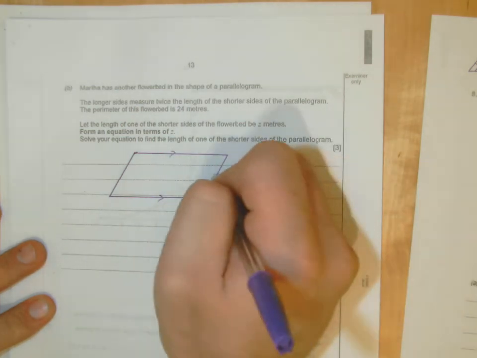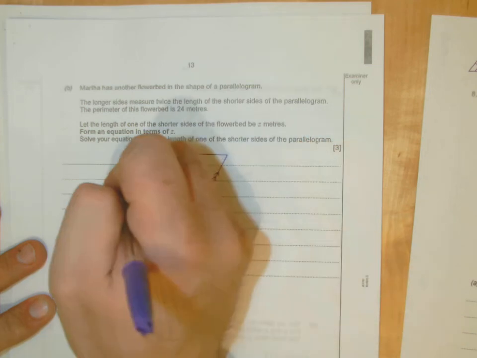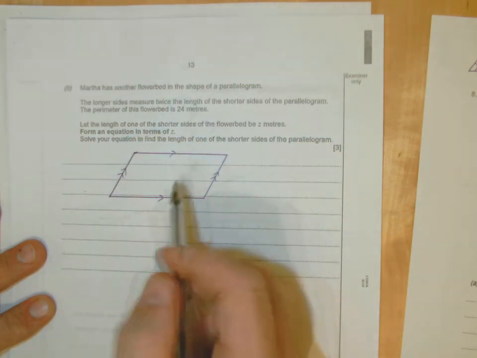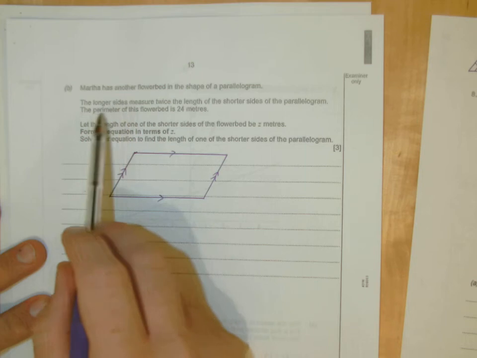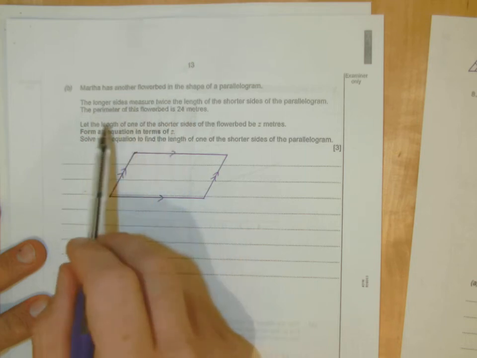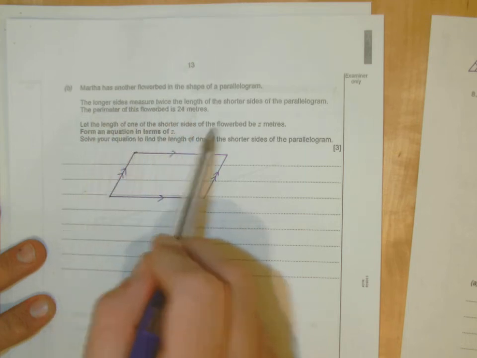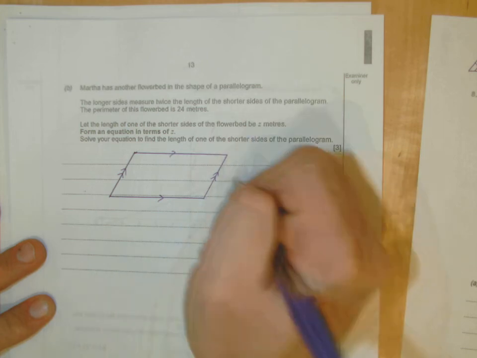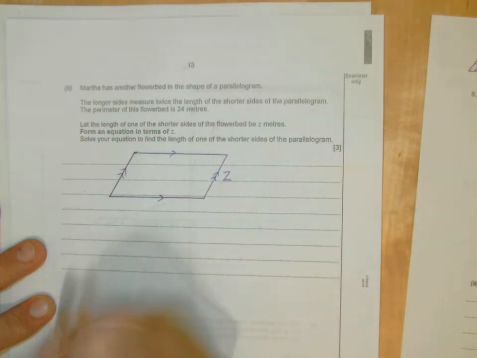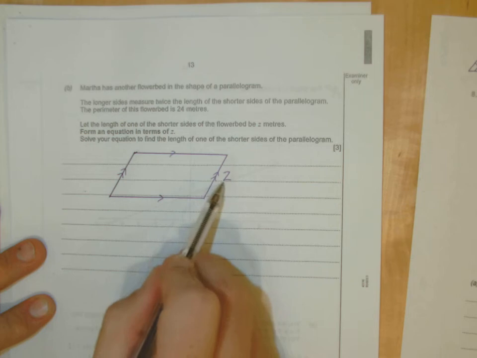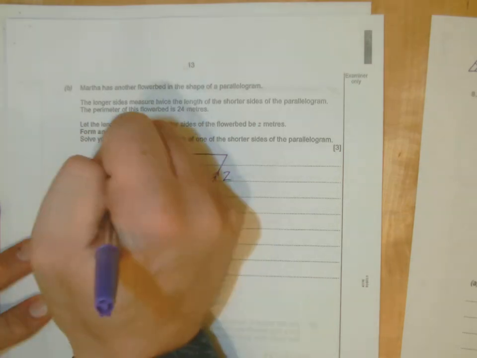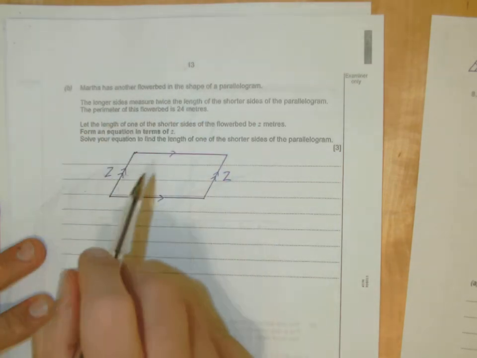Okay, and this side here, I'll put a double arrow here to show that it's parallel to this side here and the same length. Now, what to say here? The perimeter is 24. The length of one of the shorter sides of the flower bed is Z. So let's just call this Z. Now that's one of the shorter sides, Z. Well, of course, this is also going to be Z because opposite sides are equal in length.